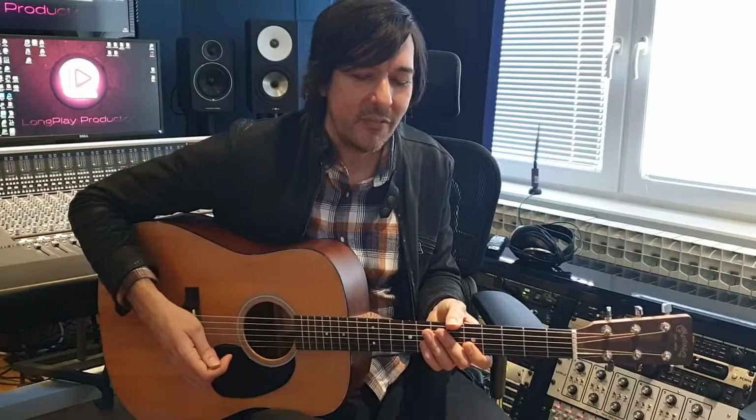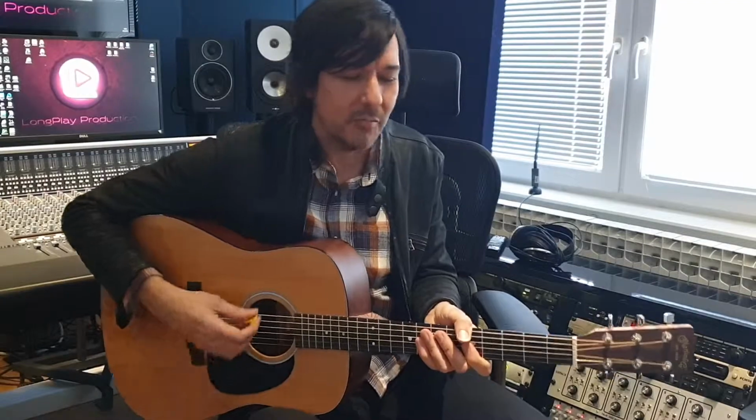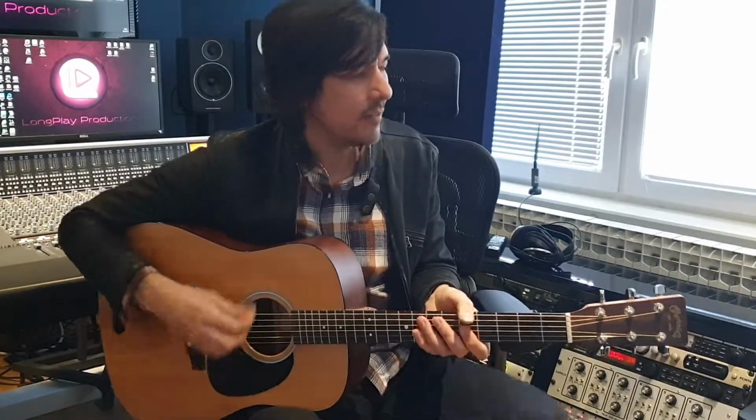And I also noticed the faster the rhythm, the faster the tempo, the quieter you have to be on the guitar. You can't do it with the same intensity. If you have a slow tempo, you can dig in more.